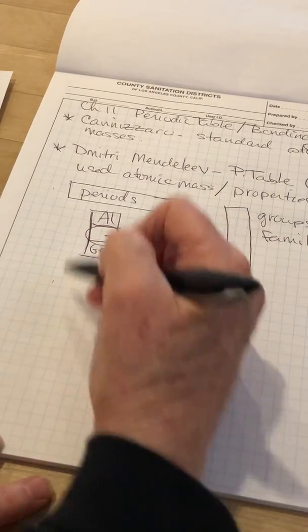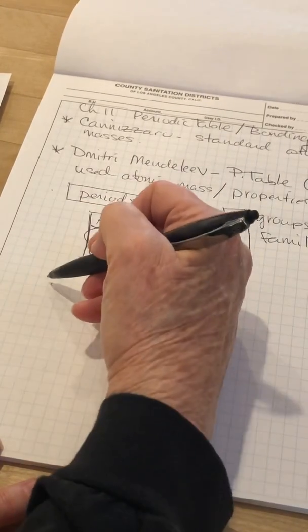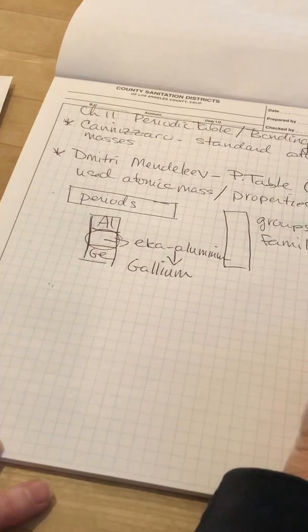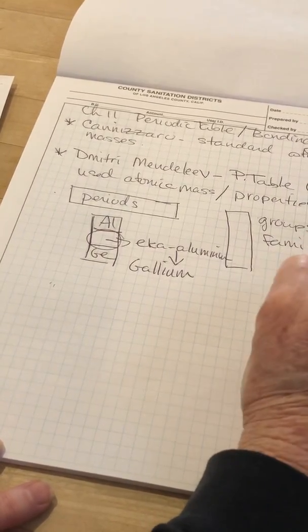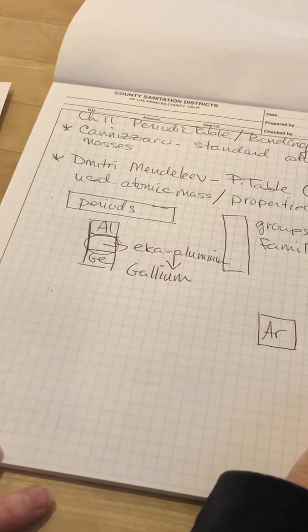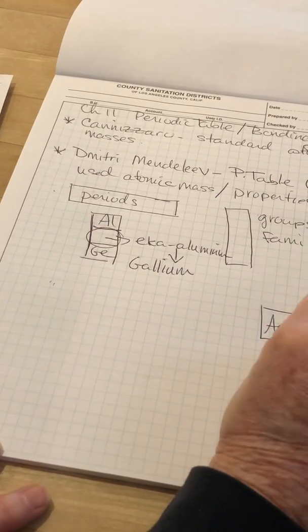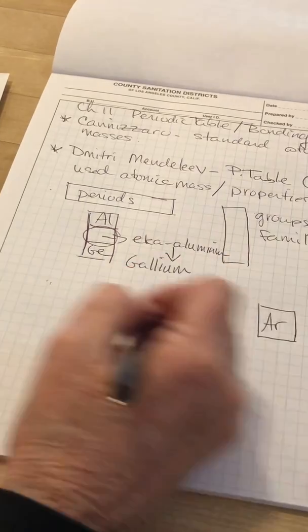Now, for the most part, he arranged elements from the lightest on the left-hand side to the heaviest on the right-hand side, and lightest to heaviest going from the top to the bottom. In a couple of cases, he did not do this. We now know that argon is way over here. It's a group 18 non-metal. It's a noble gas. It's very non-reactive.